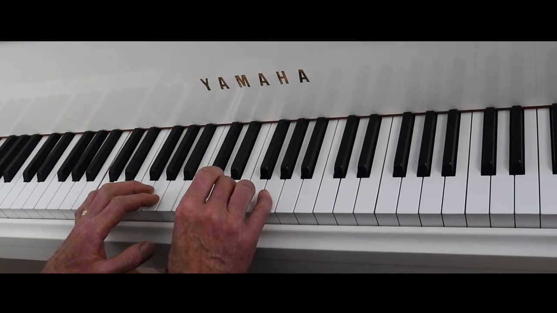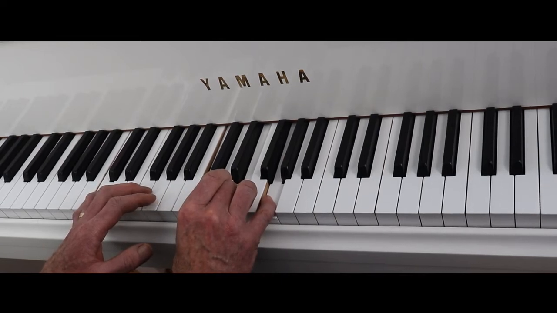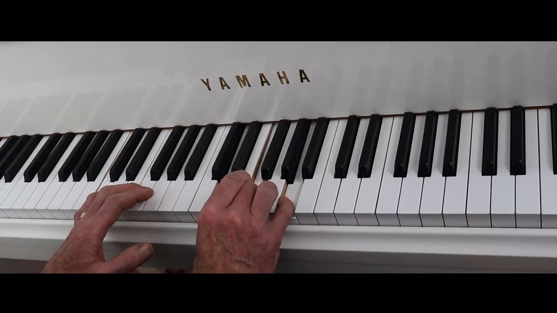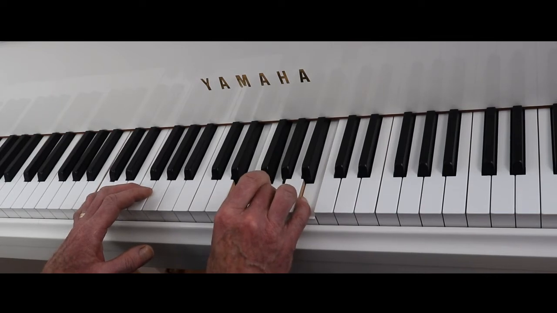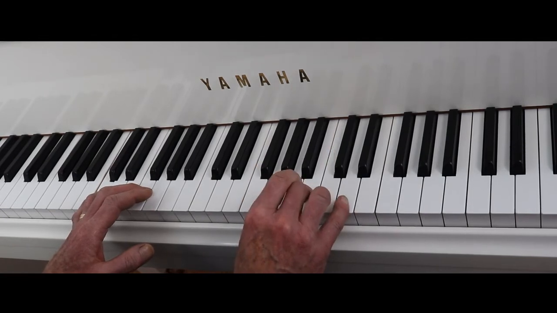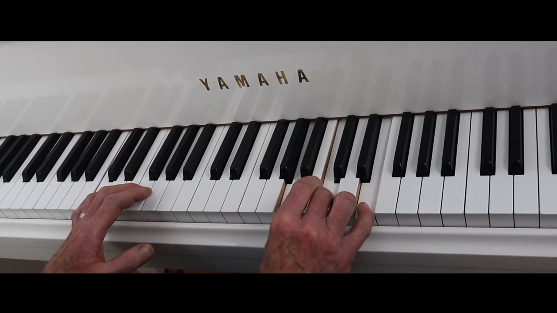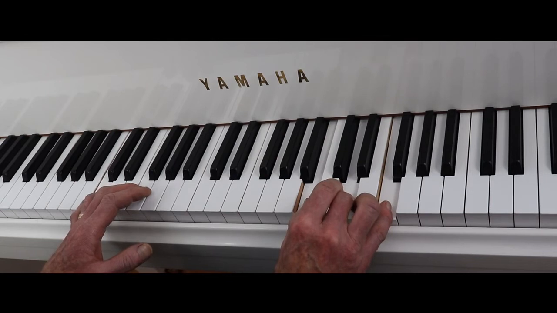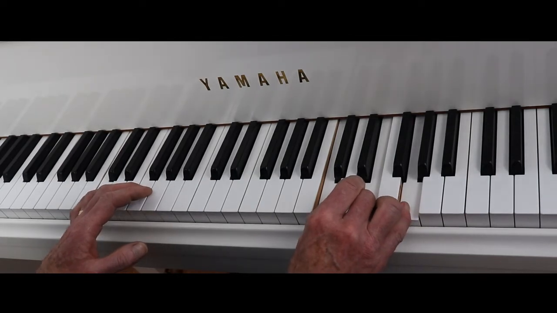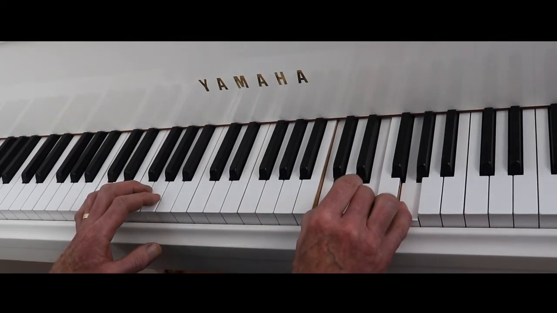This is 3-part harmony. The number 1 chord is a major chord, the 2 minor chord, the 3 minor chord, the 4 major chord, the 5 major chord, the 6 minor chord, the 7 diminished chord, and back to the tonic, the major chord. Now I'd like to give you a small exercise to help you hear these chords.